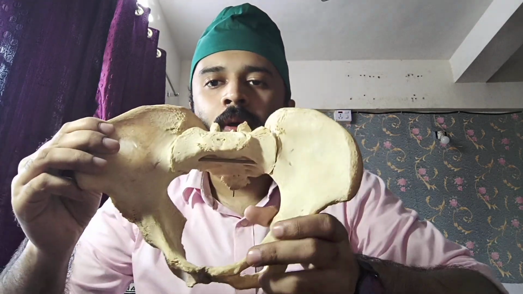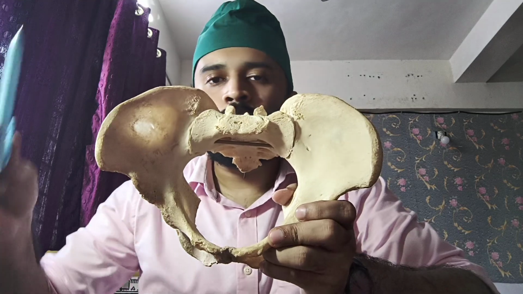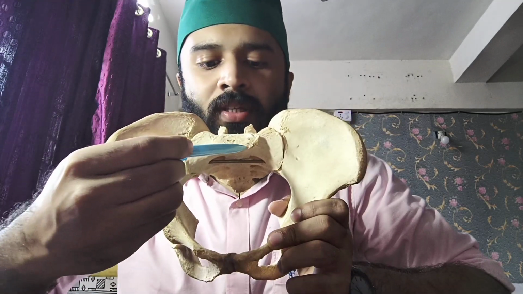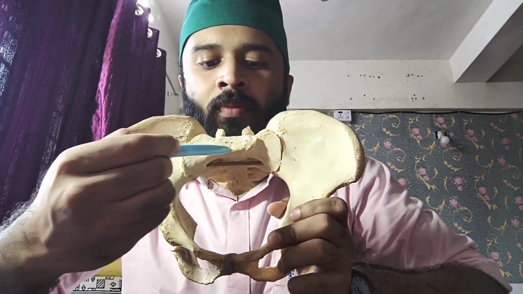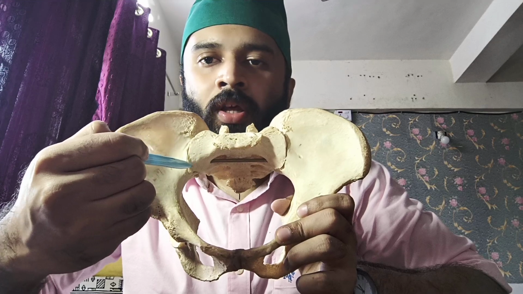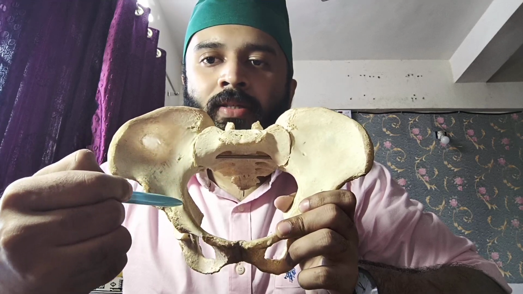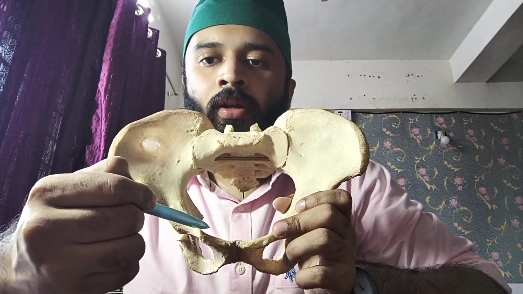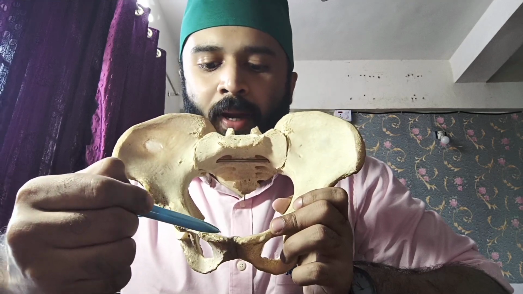In the pelvic inlet, the boundaries I'm going to show you with this pen are, first of all, the sacral promontory. The sacral promontory forms one of the margins. Laterally, the ala of sacrum, as you see, forms a margin. Then this is your arcuate line till here. This arcuate line continues beyond this as the pectineal line.